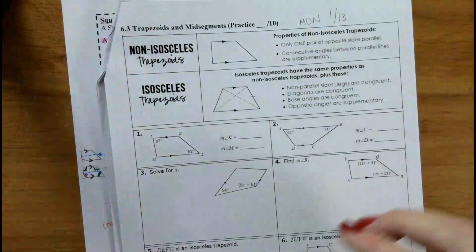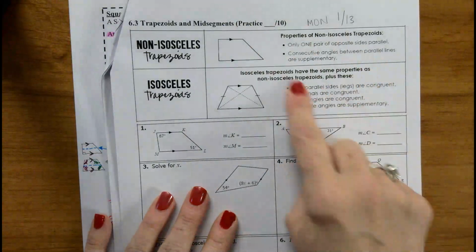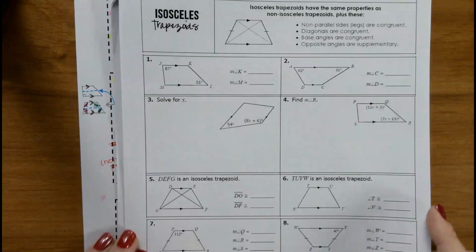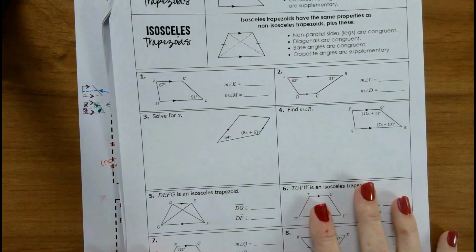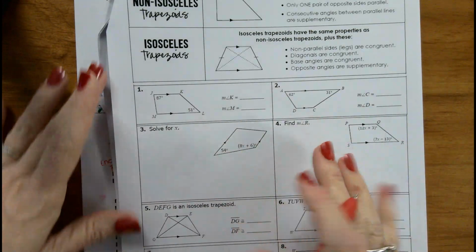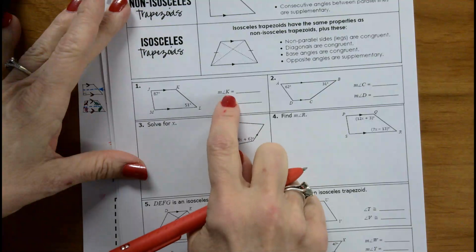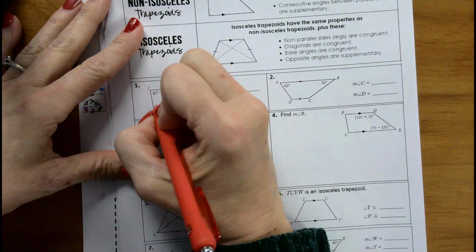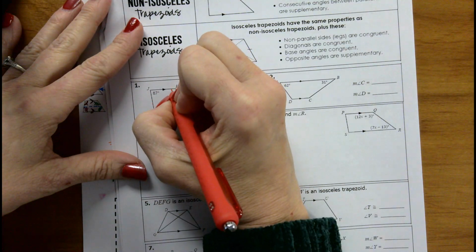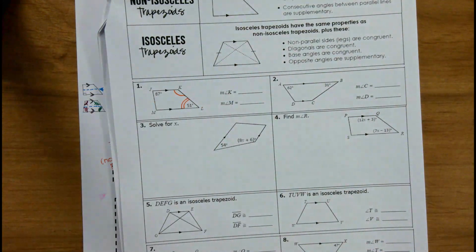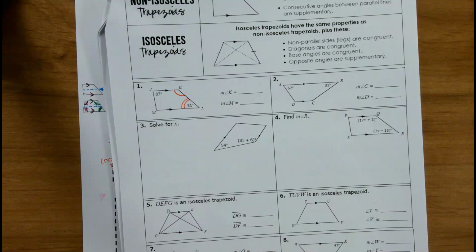Okay, so on 7, you can see all of that. And a lot of these are pretty straightforward. Before you do anything, this is asking for K and M. Just remember that this angle and this angle have to add to 180, correct?